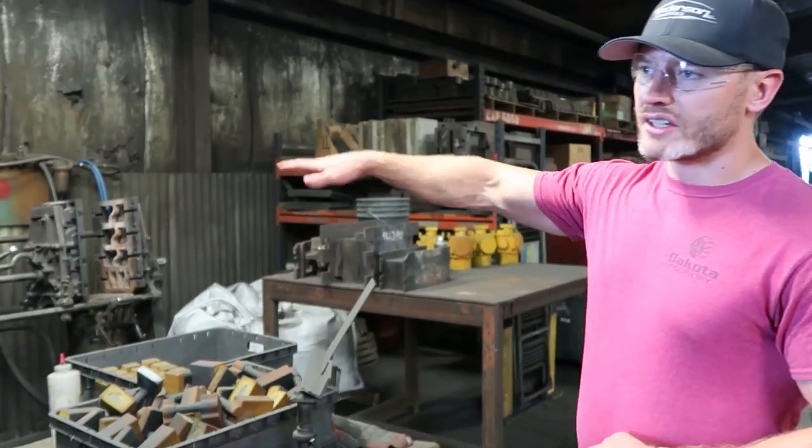So this area is our shell core production. This is where we make the cores that go into the molds that are baked cores. So they're shell cores for their stability and strength. And so we blow sand into a heated core box, bake it, and then separate it and pull out the hot core.